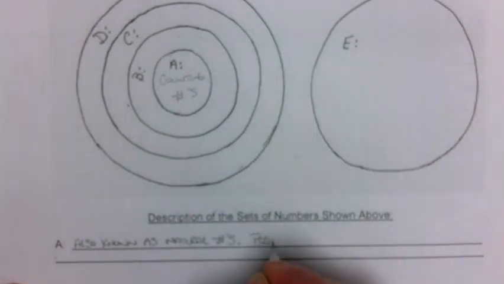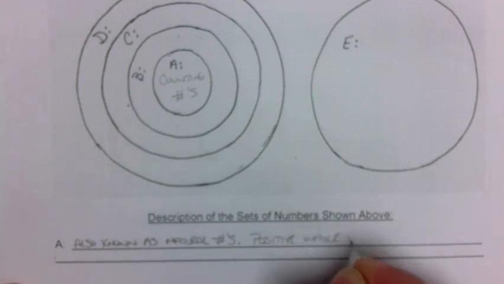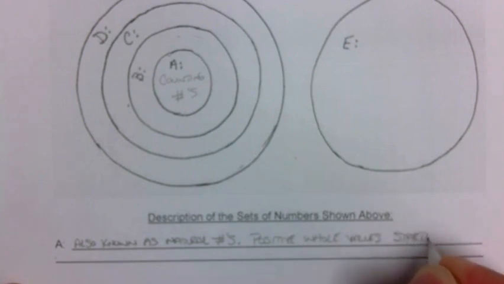Counting numbers are also known as natural numbers. These are positive whole values starting at 1.